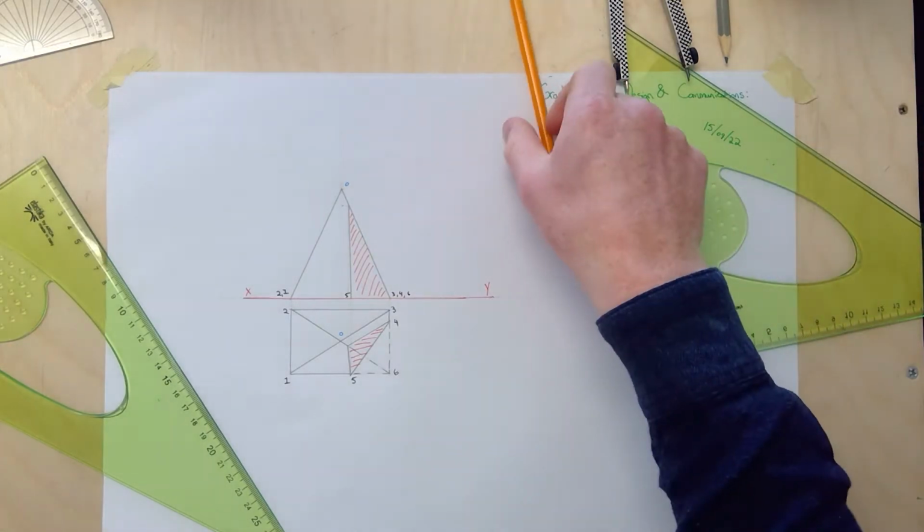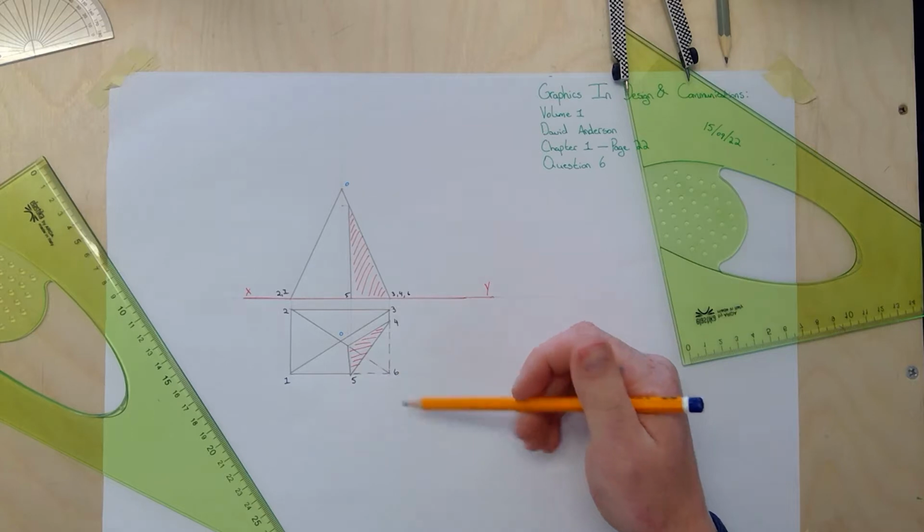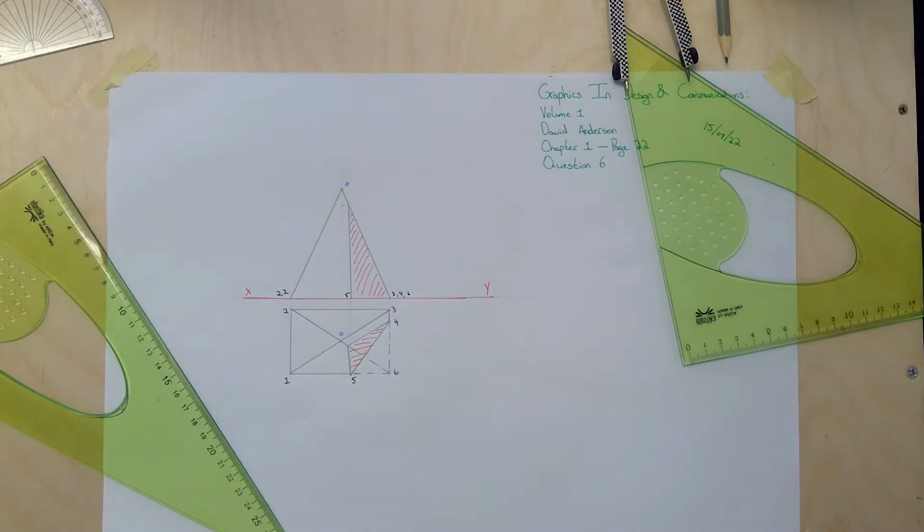Okay, so this is page 22, question 6. I have the plan and elevation drawn. It gives you all the measurements in the book. They're simple enough. We should be able to draw them, no problem. The second part of the question asks us to project an auxiliary elevation from which to show the true angle the cutting plane makes with the horizontal plane.